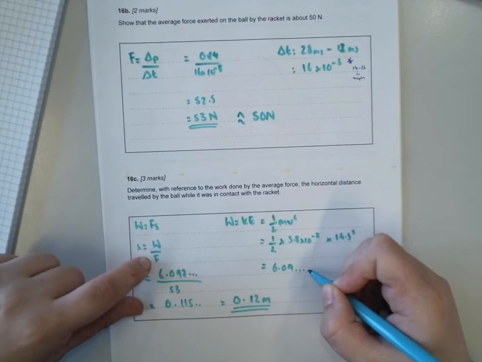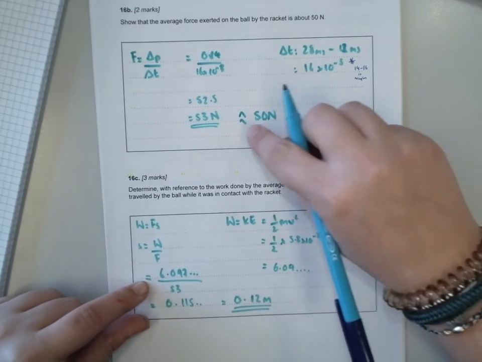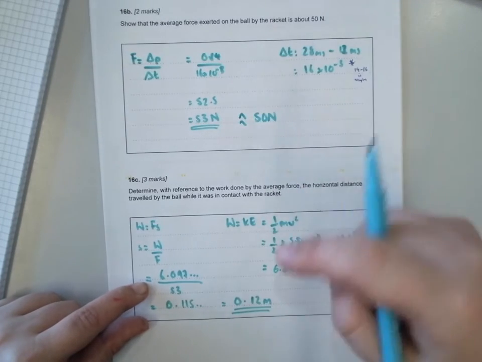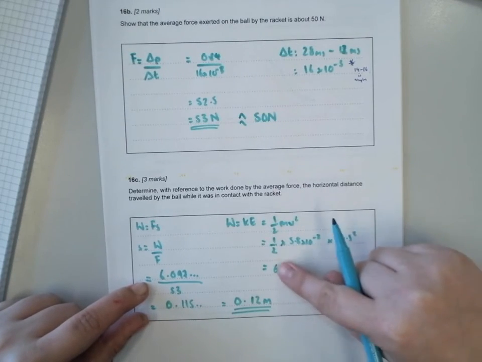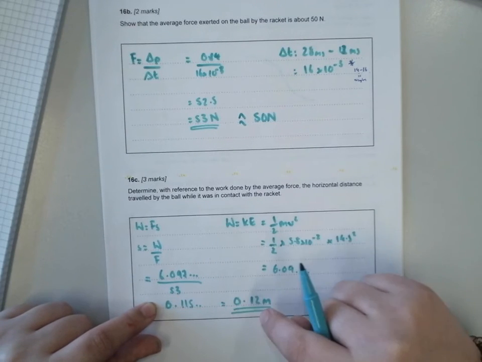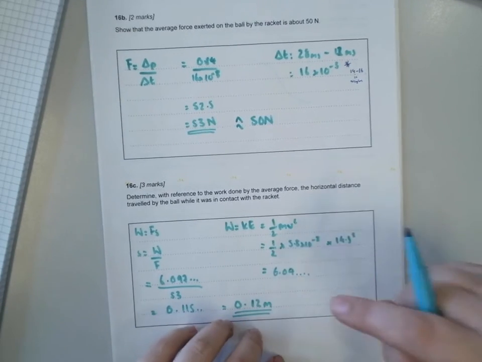Displacement is work done divided by force. In this case, I used my answer from above. Again, I used 53. You could have used 50 if you wanted, or if you had a different value. I kept my calculator value in and then just divided it by 53 to get 0.115, which is about 0.12 meters.